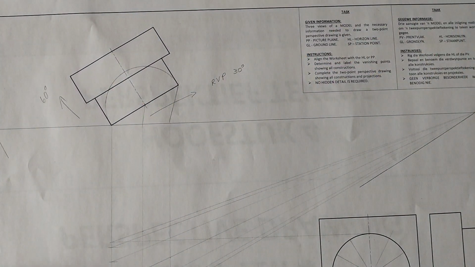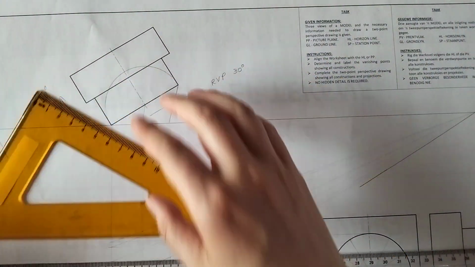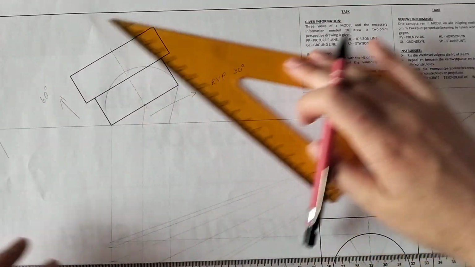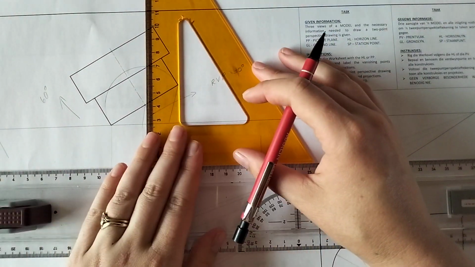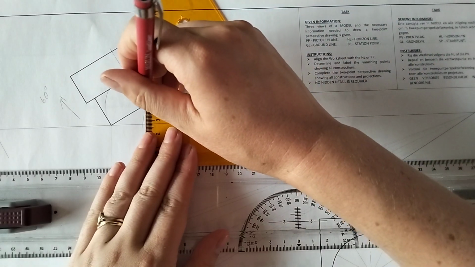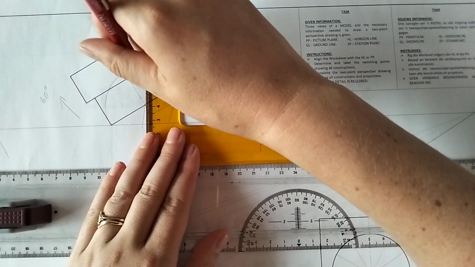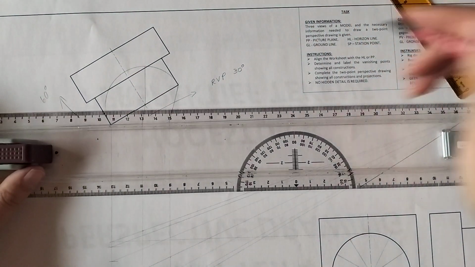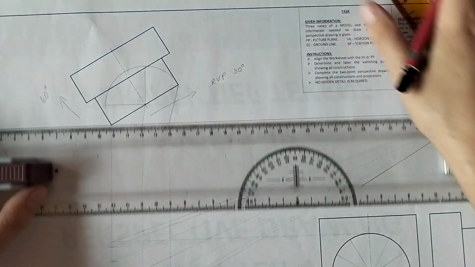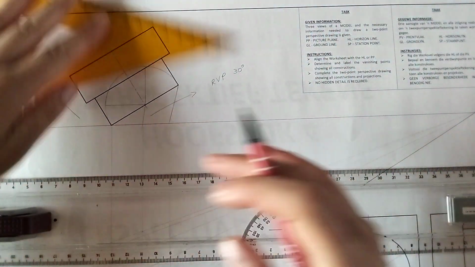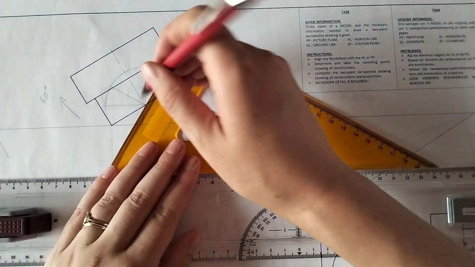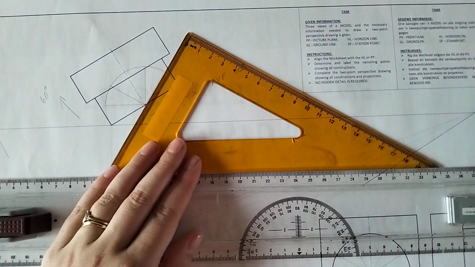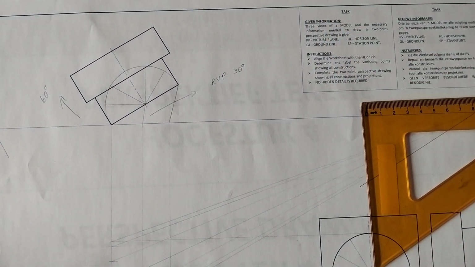Now it's just half a circle, so I'm going to divide it into just 6 equal parts. There are the 6 equal parts.